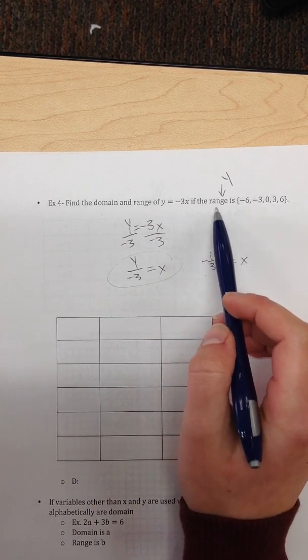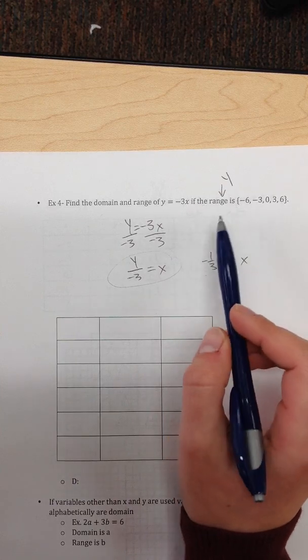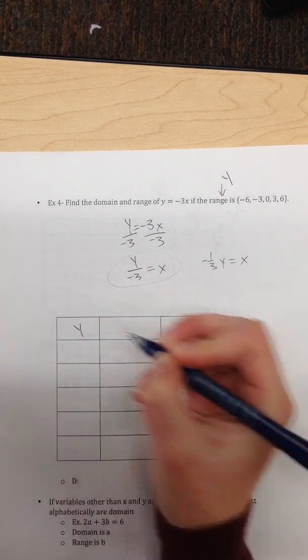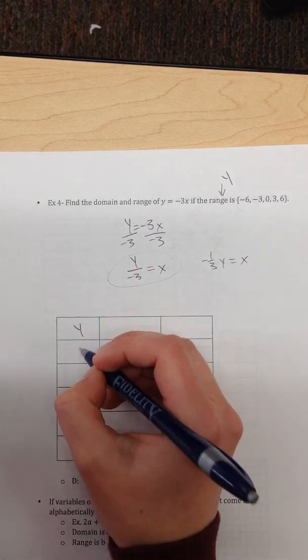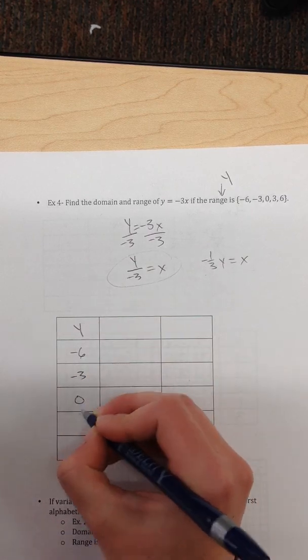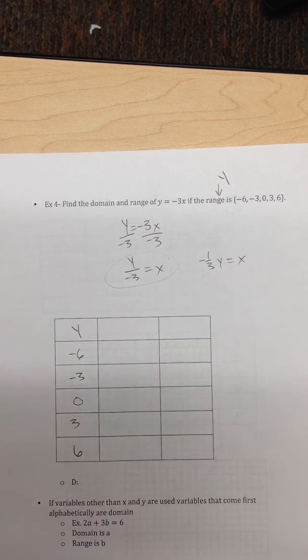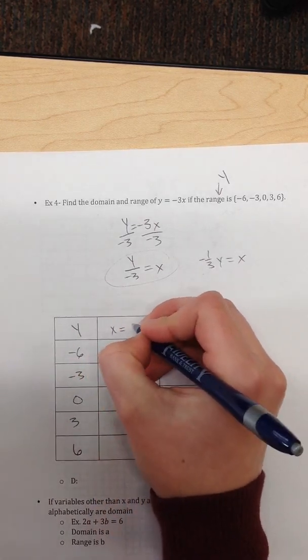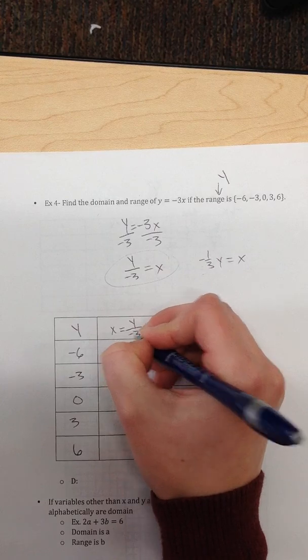Now you need to be very careful because this says range, right? Instead of our x values that we were doing before with domain, now we're plugging in y values. So here we're going to have y's for our range: negative 6, negative 3, 0, 3, and 6. Then we're going to use this equation that was x is equal to y divided by negative 3.